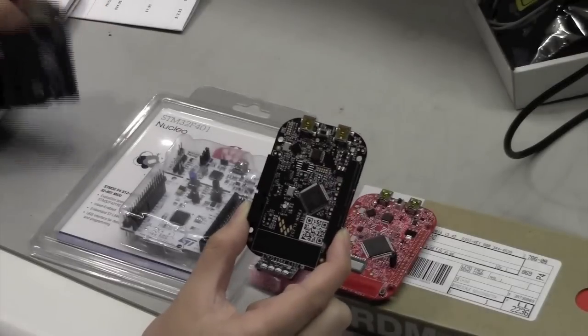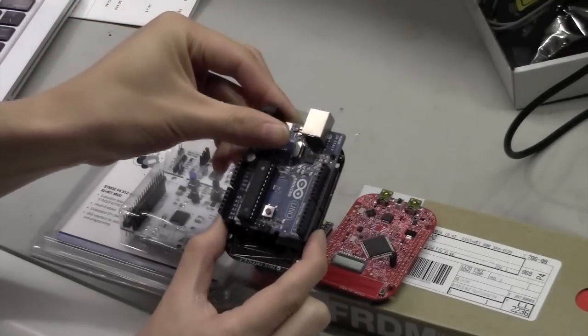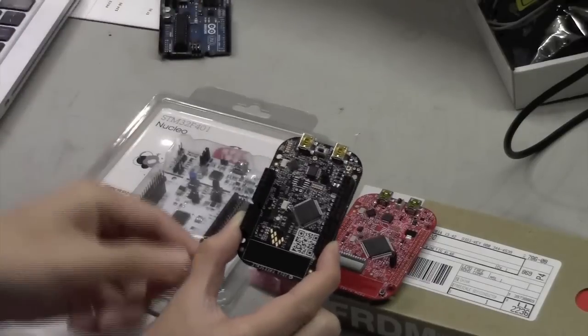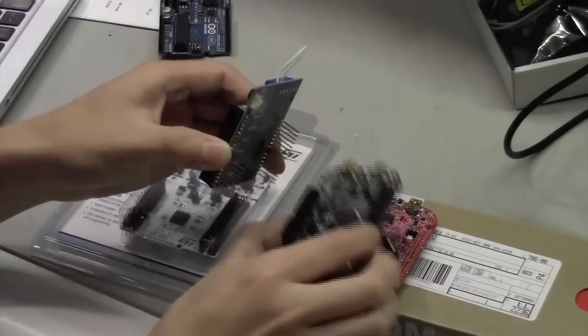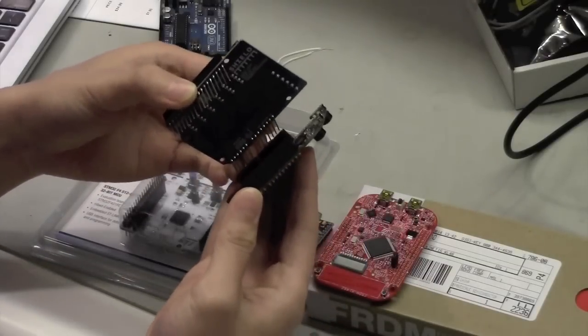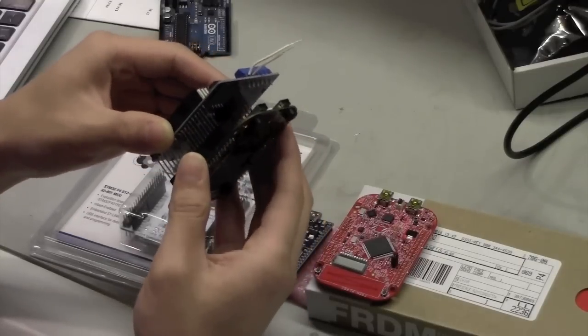There's one key perk with the KL25Z series, which is the fact that it's Arduino compatible. So what you can actually do is get Arduino shields. You can buy those online, and you can just place them on top, just as you would with any other Arduino device. So you can use Arduino shields for this microcontroller as well, as a small extra perk.